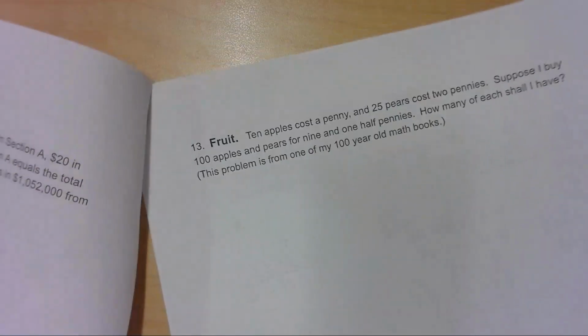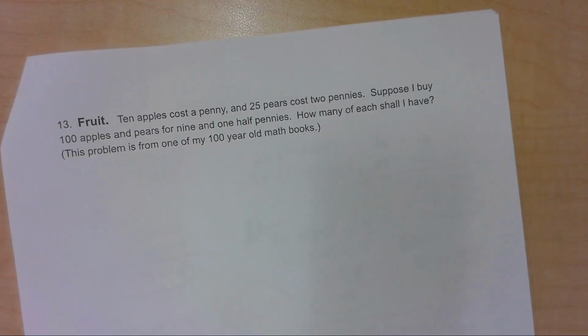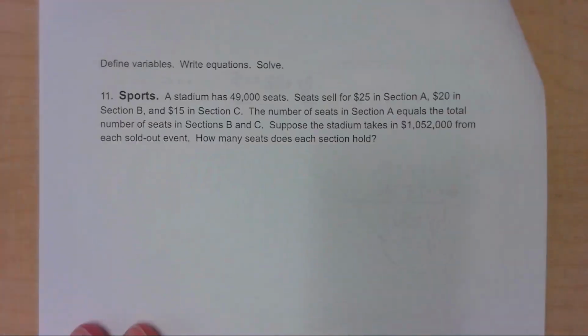And then there are some story problems. So there are 4 story problems here. They're basically just like the story problems that we did before, where you set it up and then you solve. Substitution, elimination, all that's kind of in place if you have 3 variables. This one here is from one of my 100-year-old math books. All right. Let's do this one here.